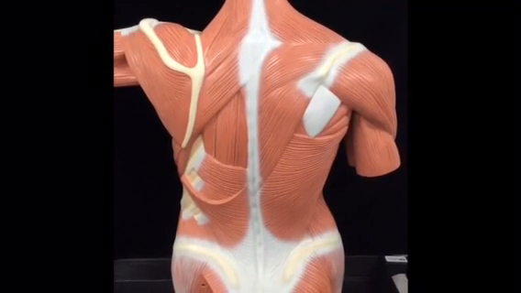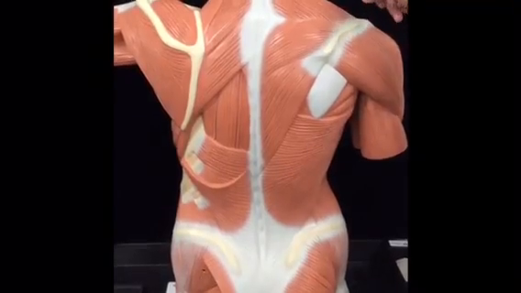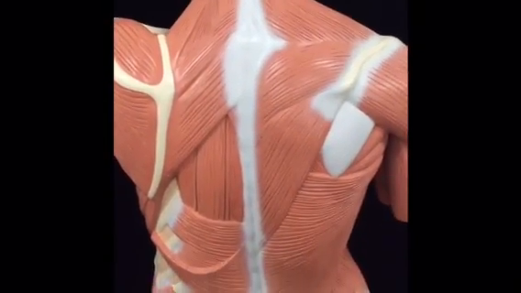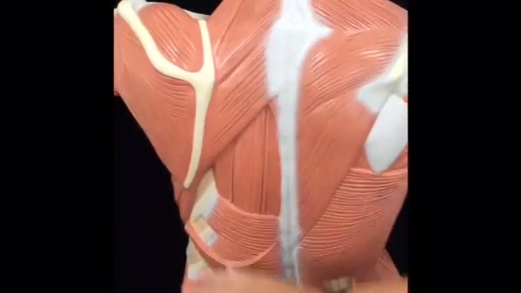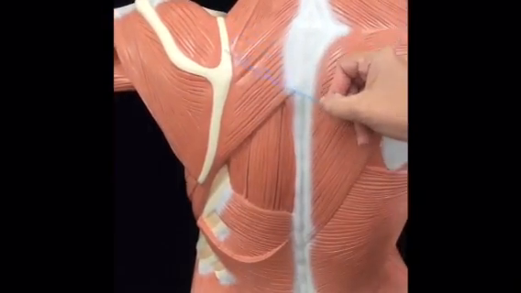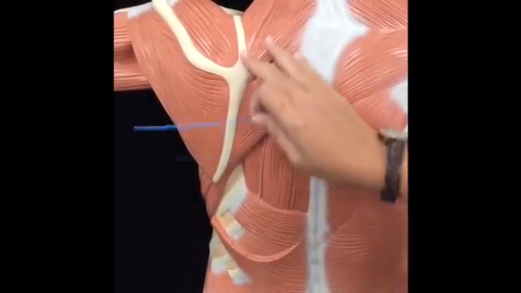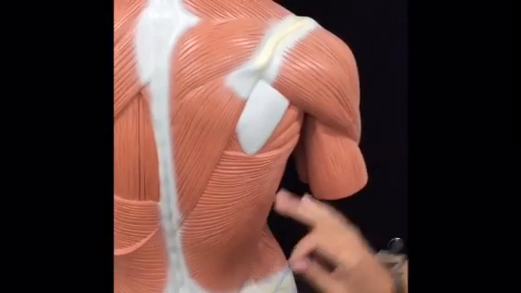So this model, first thing that I want to point out, it's important for you to realize that the right side of the body is more superficial than the left side of the body. See how you can see more bones on this side? That means that these muscles that you're seeing here are deeper than these muscles on the right side.